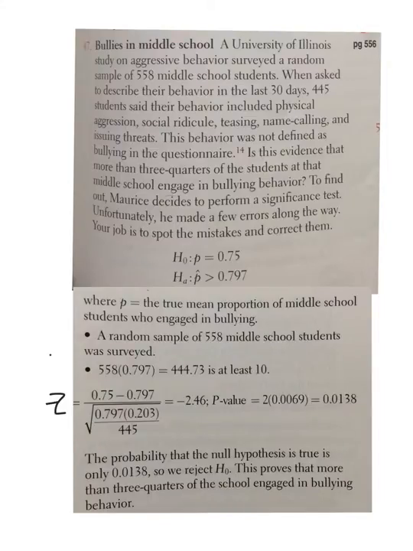Okay, here's this homework question. And if you haven't read it, why don't you stop the video and take a minute to read this thing. So let's take a look at where some of the mistakes are.